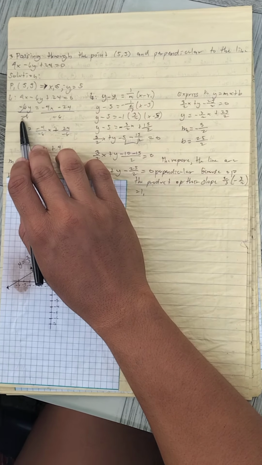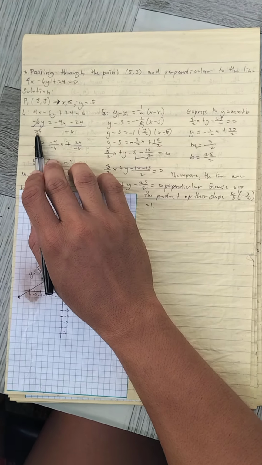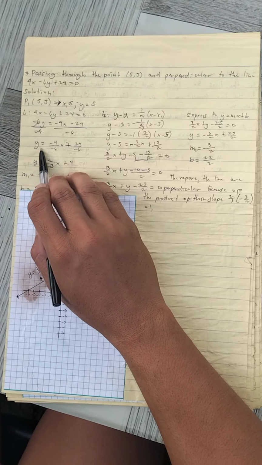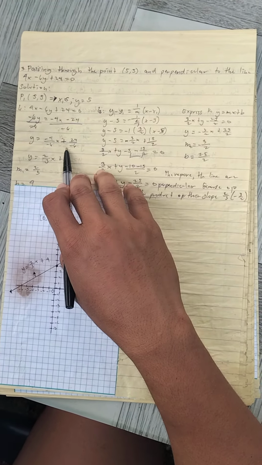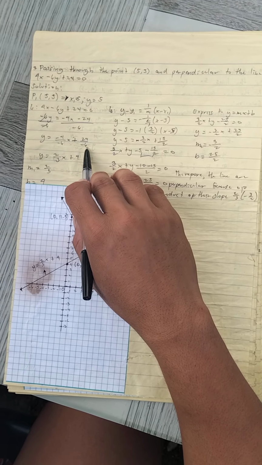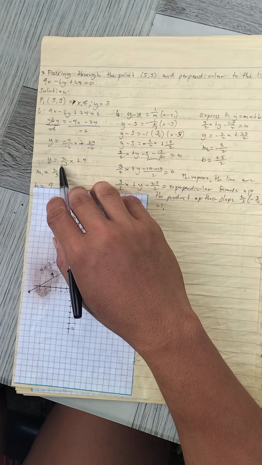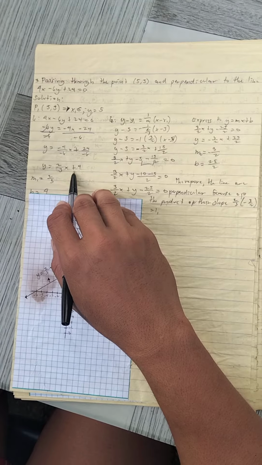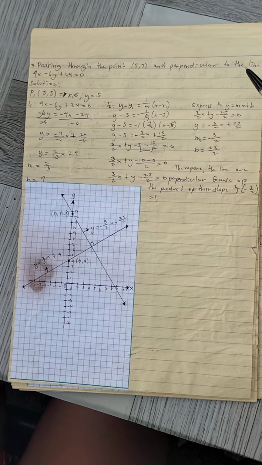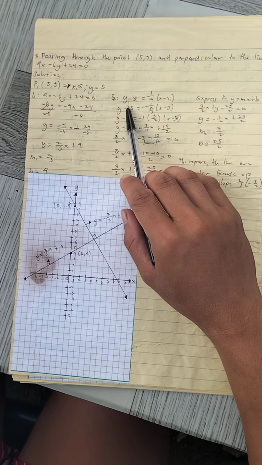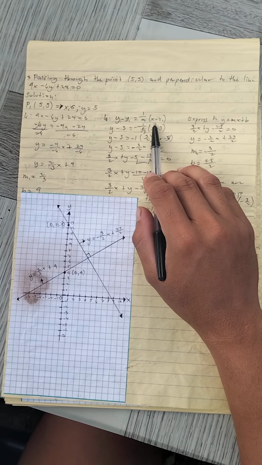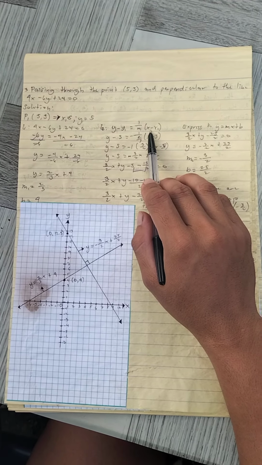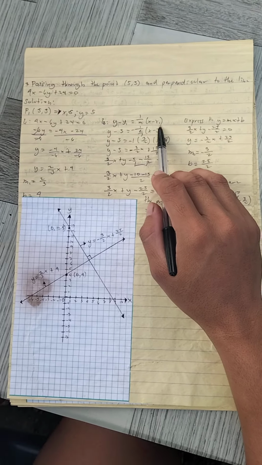So to cancel, divide both sides by negative 6, cancel out, y is equal to negative 4 over negative 6x plus 24 over negative 6, which is 2 over 3x plus 4. Now, the second line is y minus y sub 1 is equal to negative 1 over m, open parenthesis, times x minus x sub 1.